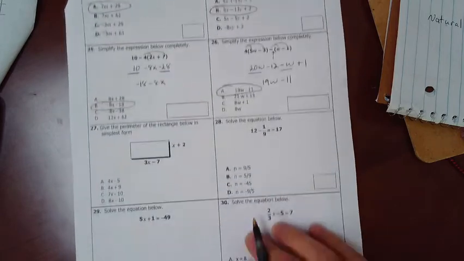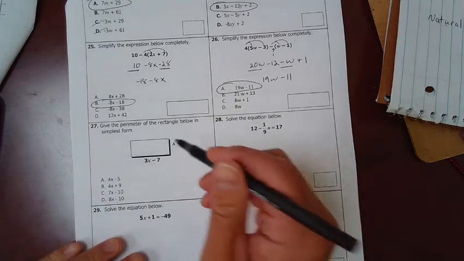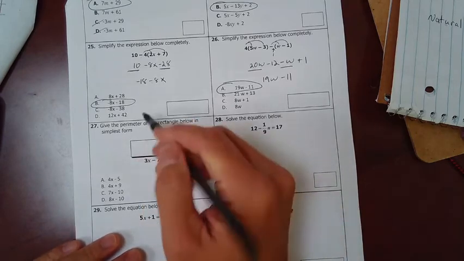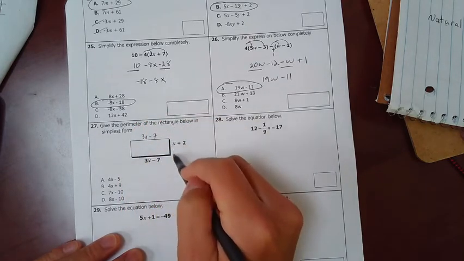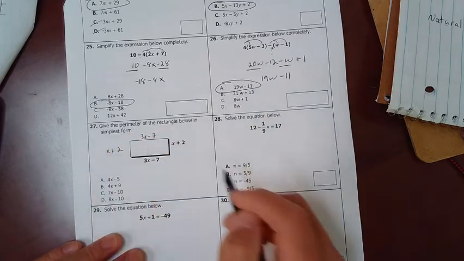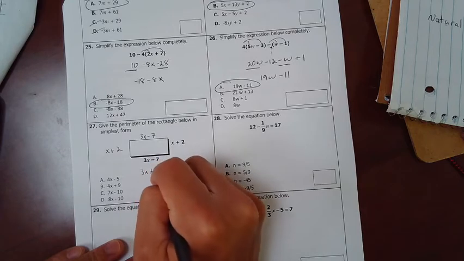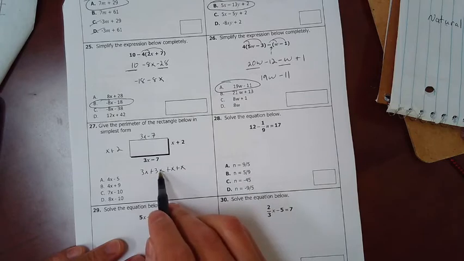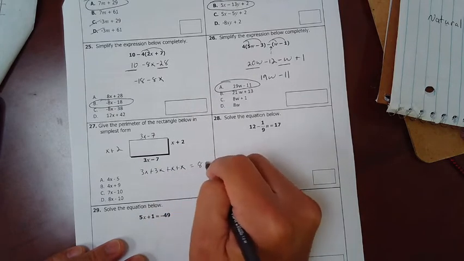All right, for 27, find the perimeter of the rectangle below in simplest form. All right, rectangle perimeter, that means I'm going to add all these sides. Okay, so this length is 3x minus 7, so is this length. This width is x plus 2, so is this width. All right, let's combine like terms. 3x plus 3x plus x. Okay, it's 6x, 3 plus 3 is 6, plus 1 is 7, plus 1 is 8, so you have 8x.